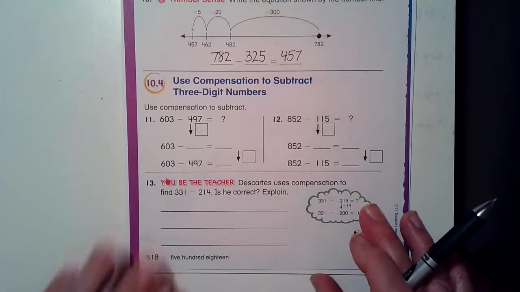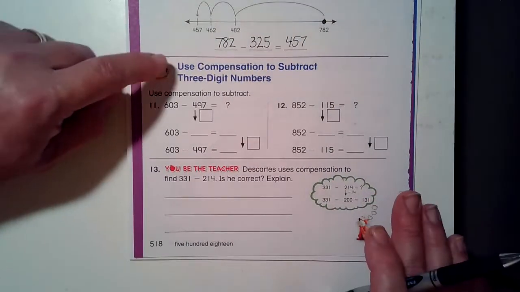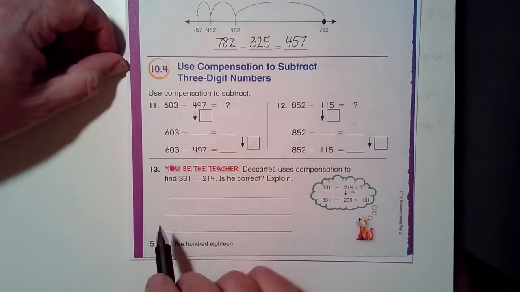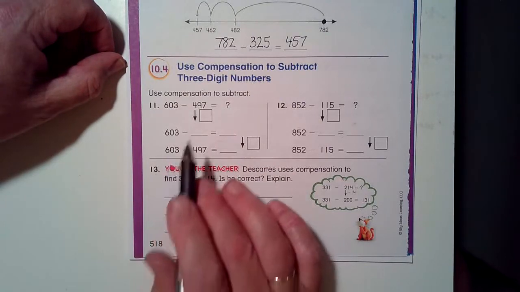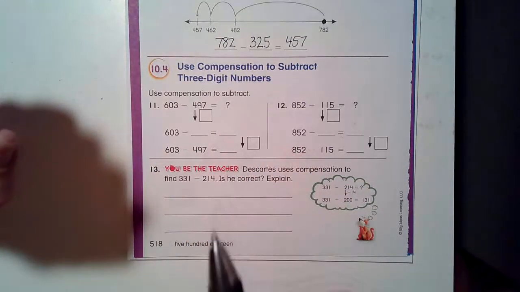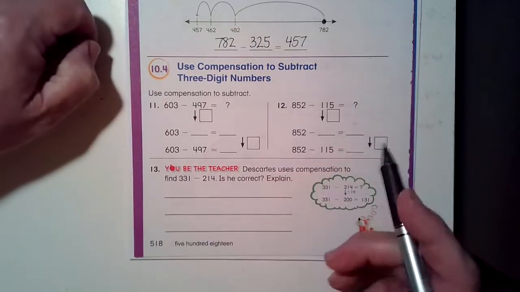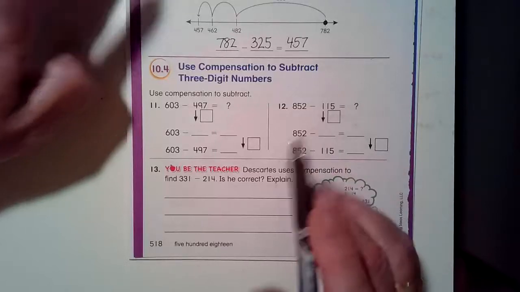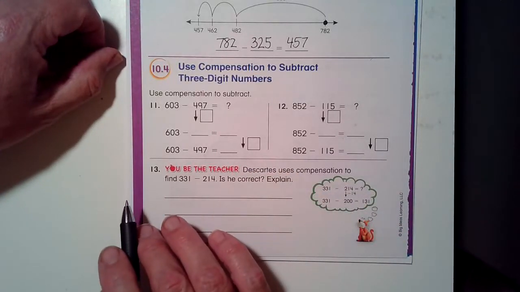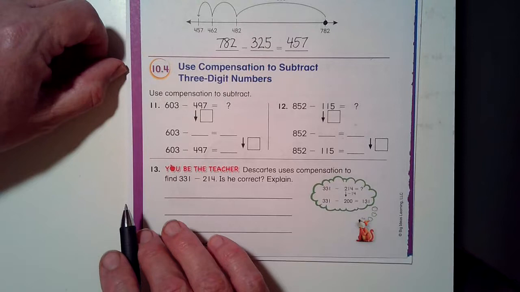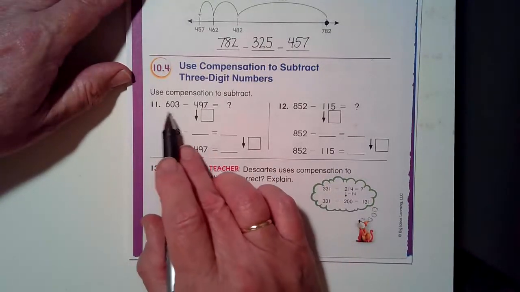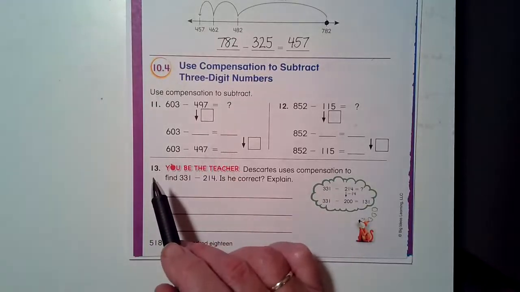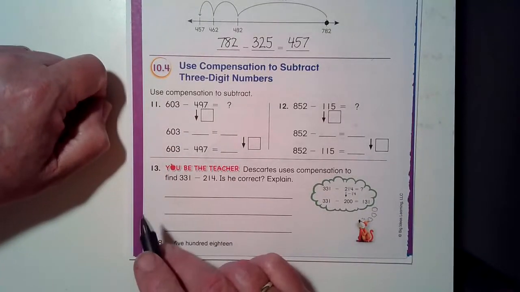All right. Now, 10.4. This is compensation. And ladies and gentlemen, this is a little tricky. But pay attention. Pause it if you need to. I want to show you this. I'll leave you this one to see if you can do it on your own. We'll just move through. I'll explain as I go. 603 minus 497. We want to make this be an easier number to subtract.